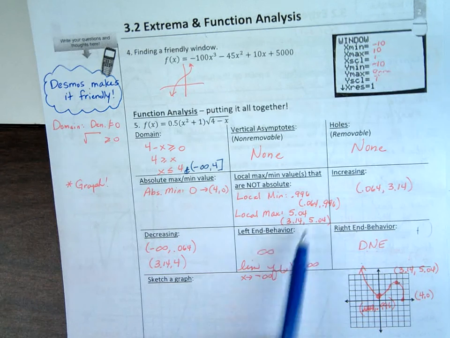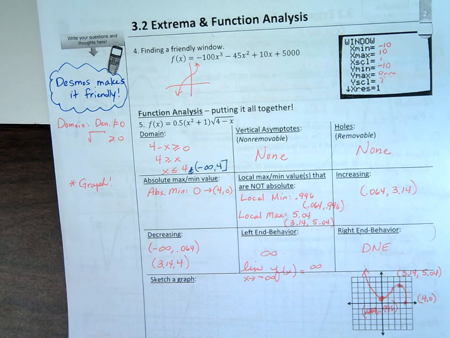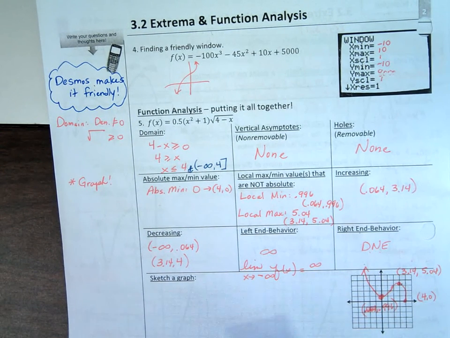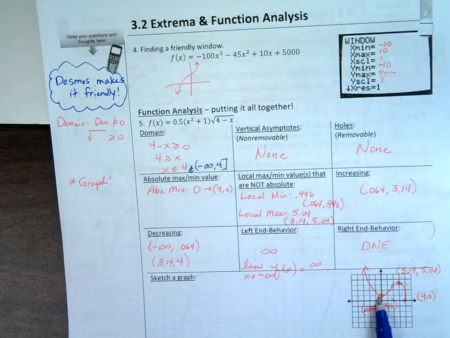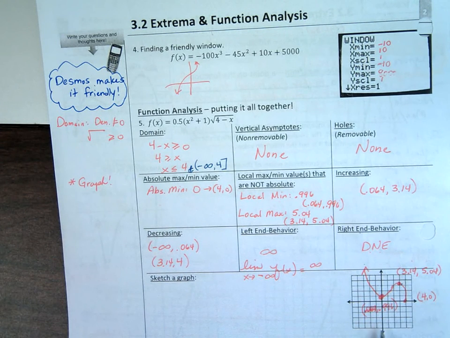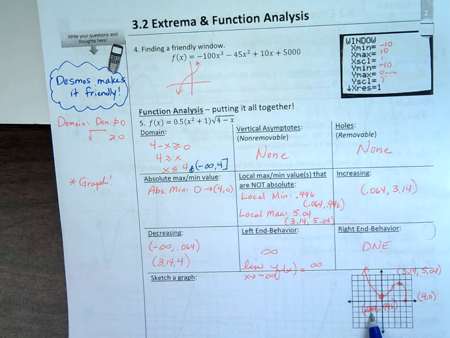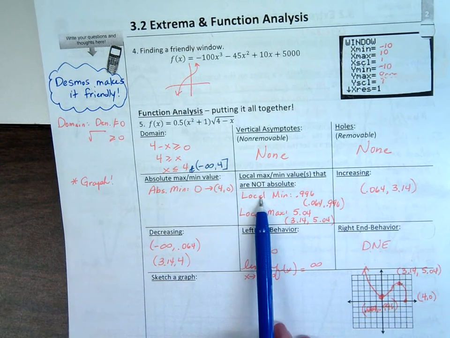And technically, if you remember from the front part, it's really just the y value that's recorded. So that's why you see it here as 5.04. That's the highest point it gets to in that little area, 5.04. And then it has a local minimum right here. That's a low point, but it's not the lowest point. He's still a low point. And so that is at 0.064, 0.996. So there's your local maximum.